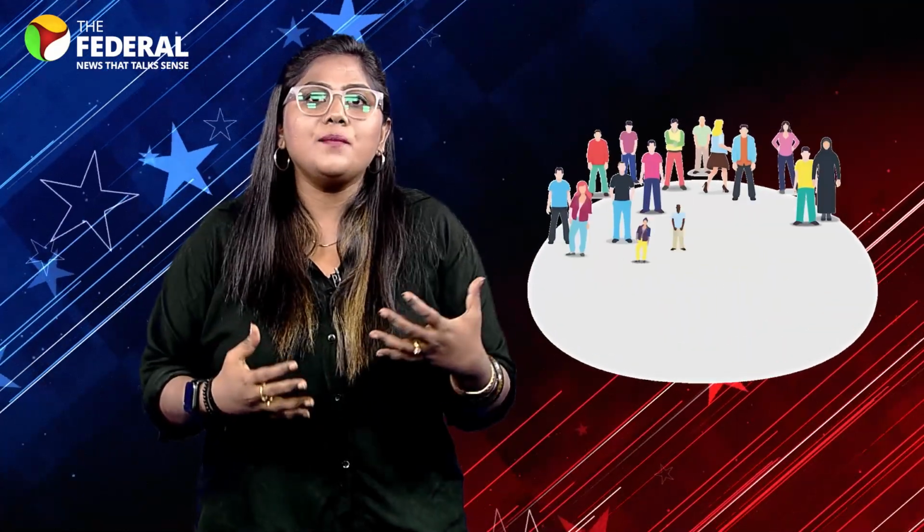Caucuses are more like a community meeting where party members gather in groups to discuss and show support for their preferred candidate. Instead of a private ballot, they often raise hands or stand in designated areas to indicate their choice. Some states have either primary or caucuses, others have a mix of both. In the National Convention, the presidential nominee also names their vice presidential pick.